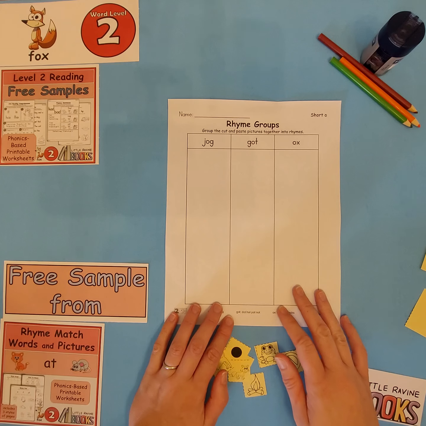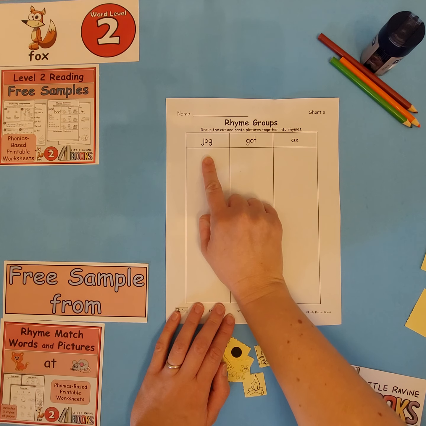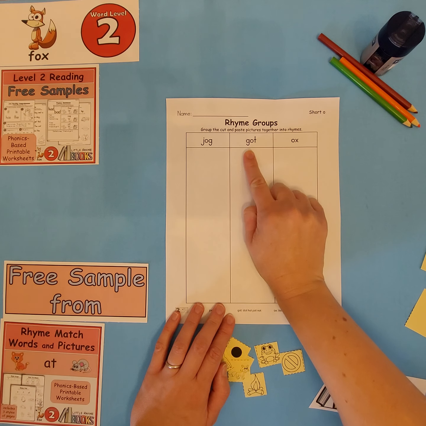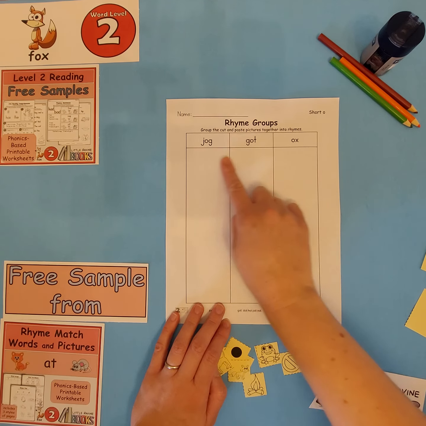So you'll need to explain to your students that you're not looking for the word jog or the word got or the word ox. You're looking for rhymes of these words.